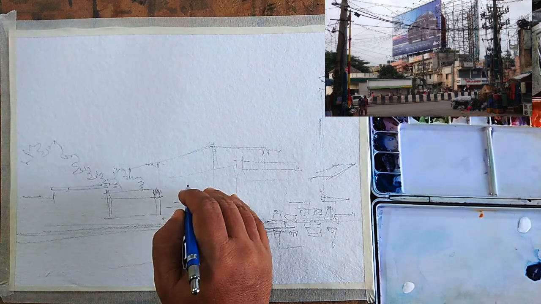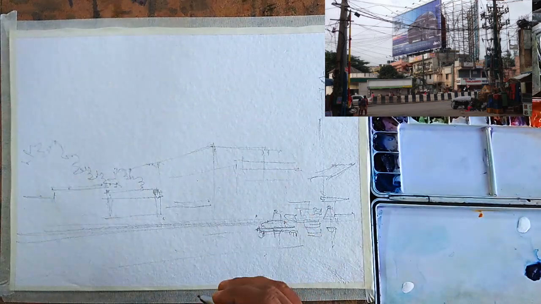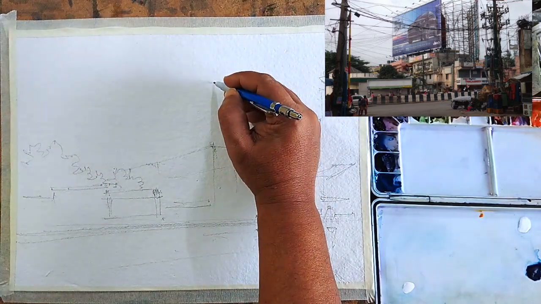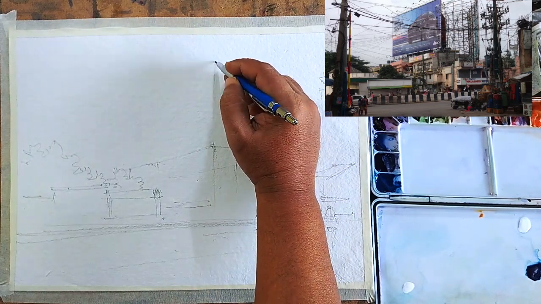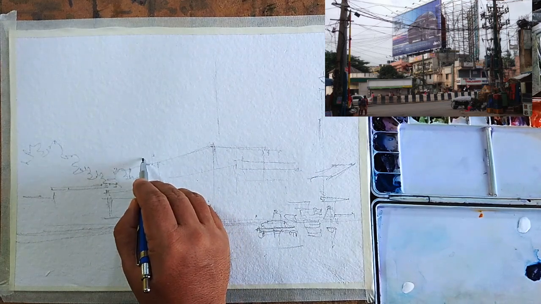And now comes a big portion here. Somewhere at the corner we have a big board. Okay, this is very big, reasonably big.